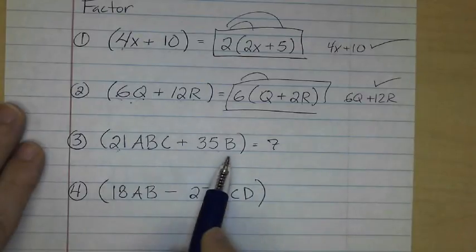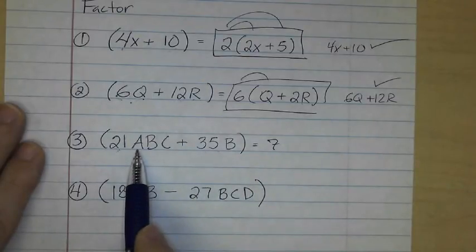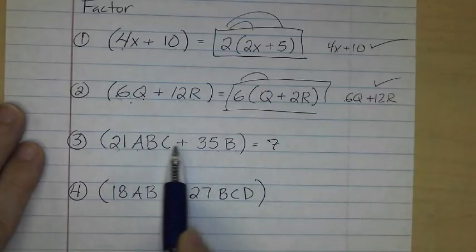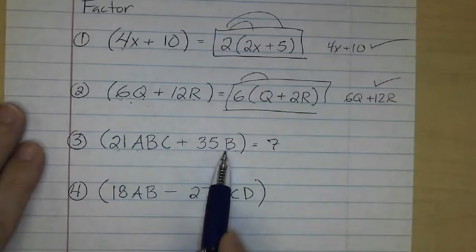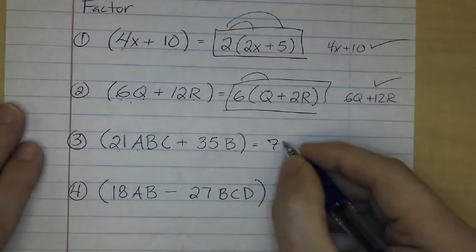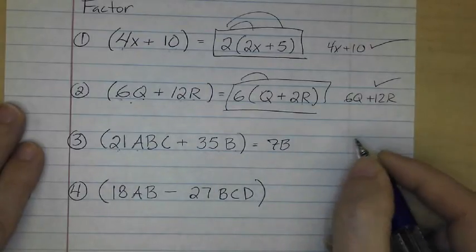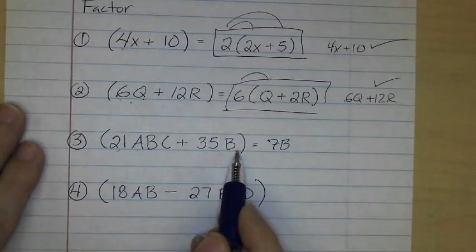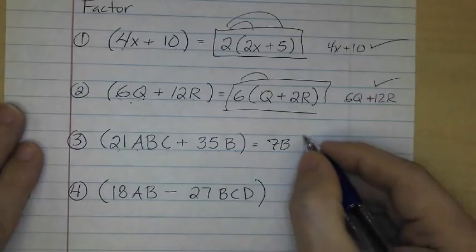And now, when I look at the letters, I have an A on the left, but I don't have one on the right. But look at these B's. I have a B on both sides. So that means I can actually pull that out. I can divide both these by B, which means I can factor it right out. Since I only have a C on the left, I can't pull it out because there's no C on the right. So I have 7B on the outside.